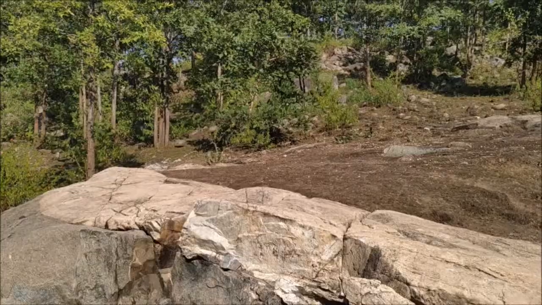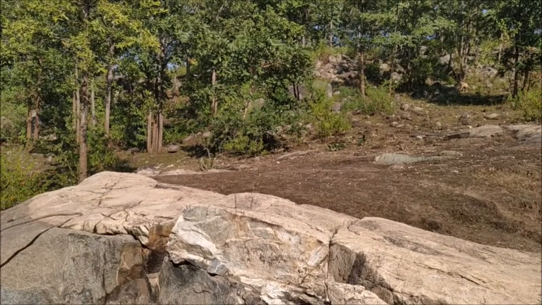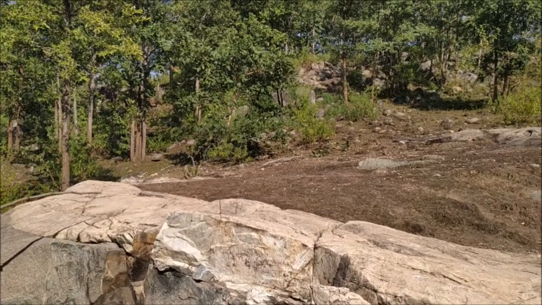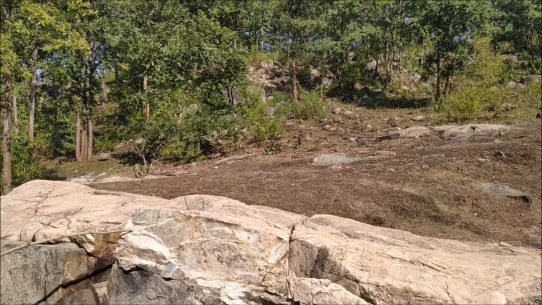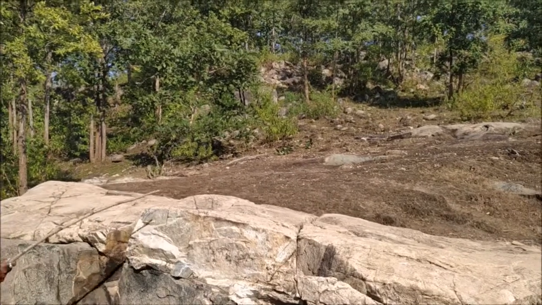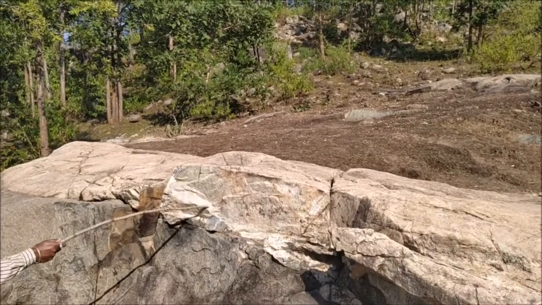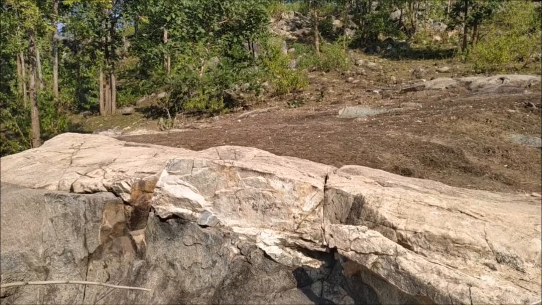Now this leucogranite, you can see it is concealed beneath soil. It is not a horizontal body. It is a very shallow dipping, narrow body, nearly 30 centimeter in width.